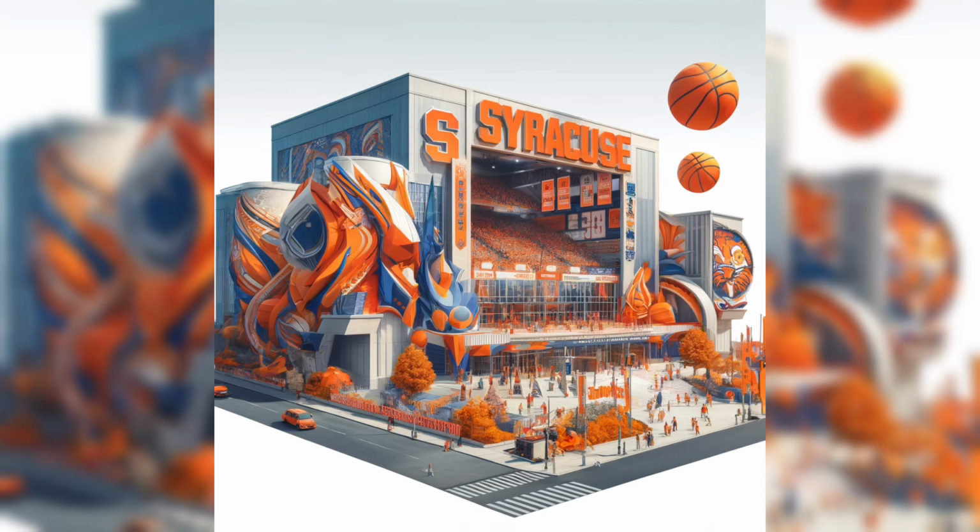All right, next up we have Syracuse. What is this? It shows us a basketball arena, but this will never happen. There's no space you can see for the court because the stands go out to the outside. This arena just is messed up. You can't really play basketball in it, but other than that, very cool.